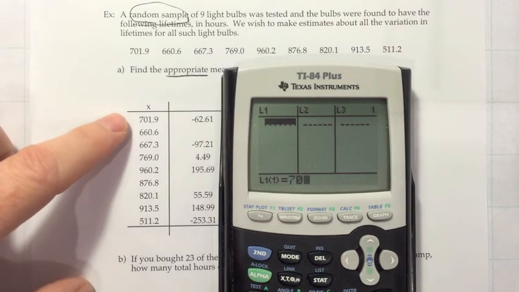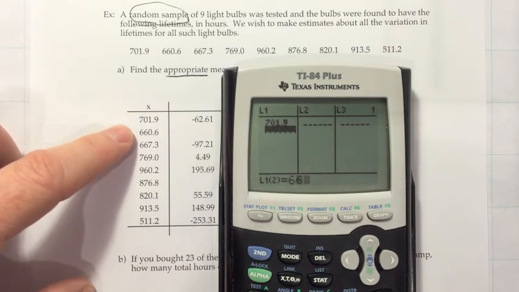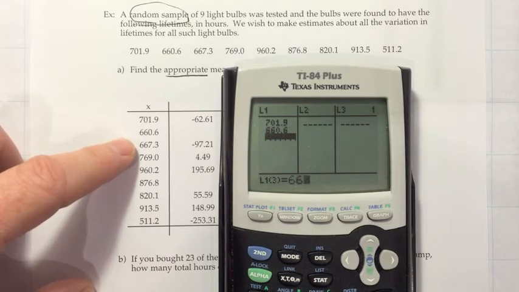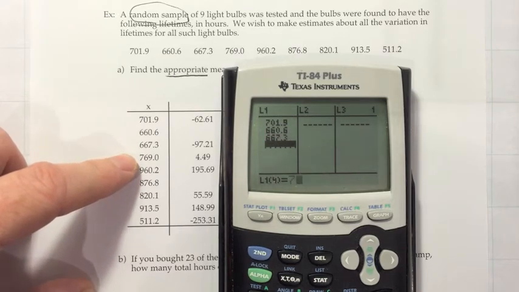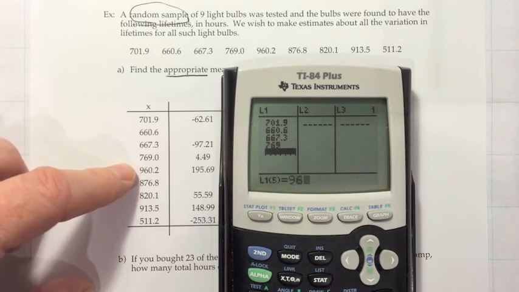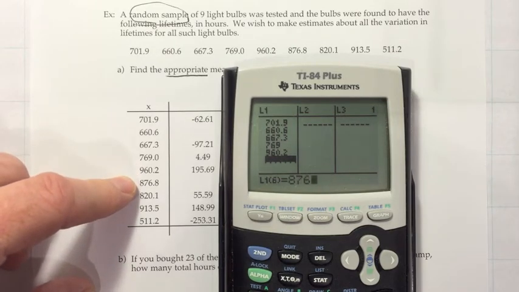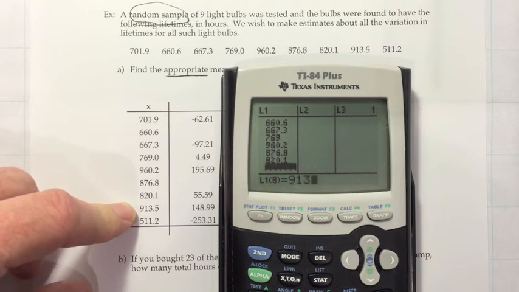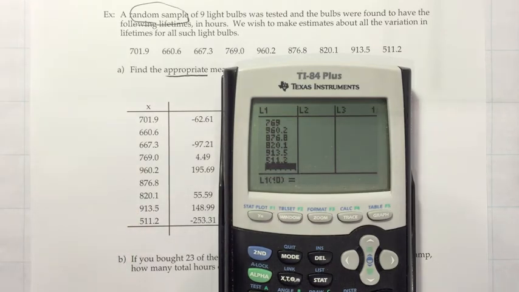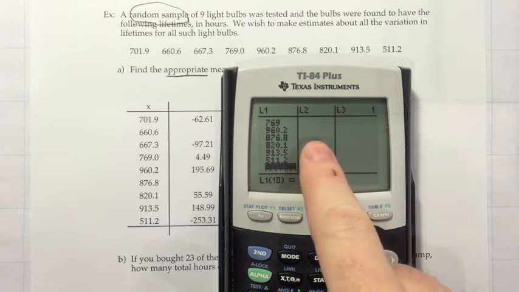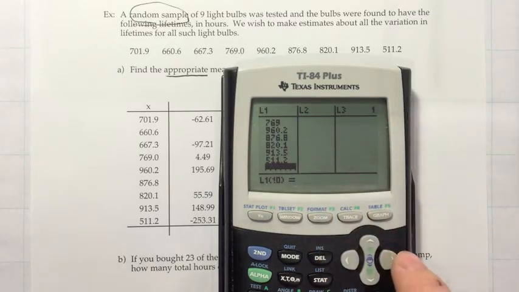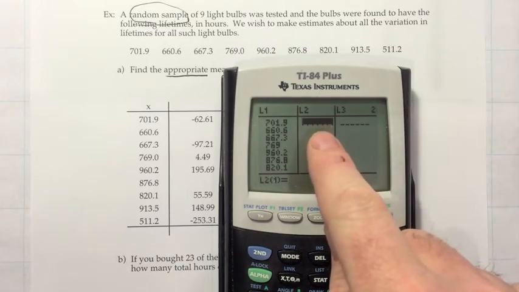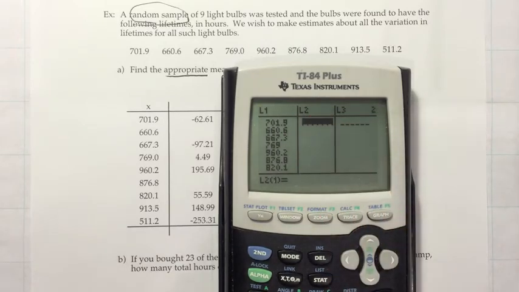So now I'm going to enter these numbers in. Alright, and once I have all those numbers in, I want the sum. And to do that, I'm going to have the calculator do that for me. I'm going to use list two as just some scratch work. So I'm going to use the right arrow just to be in one of the cells of L2. I don't have the list highlighted this time.